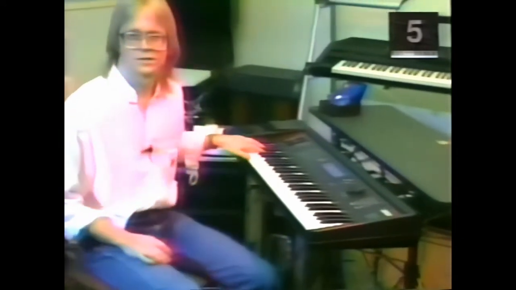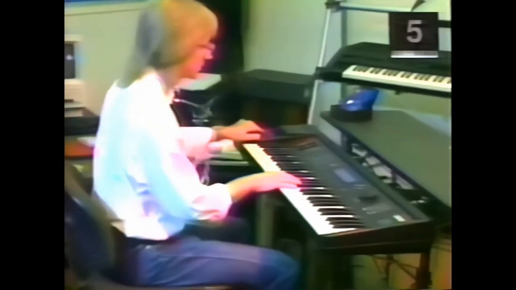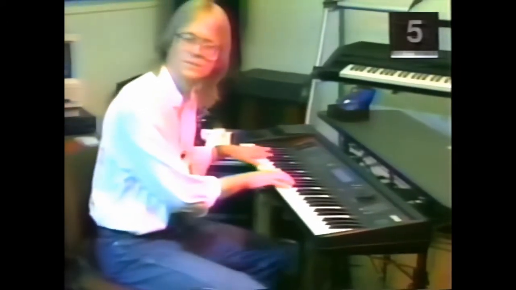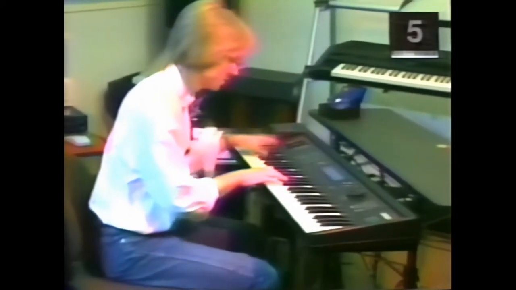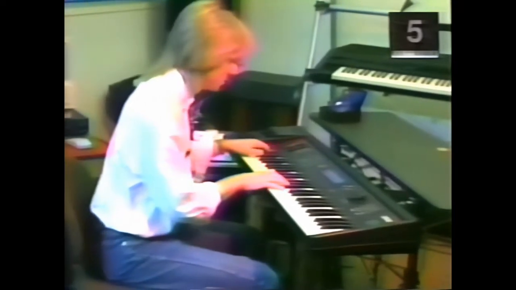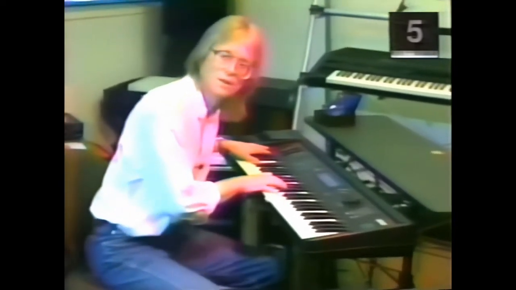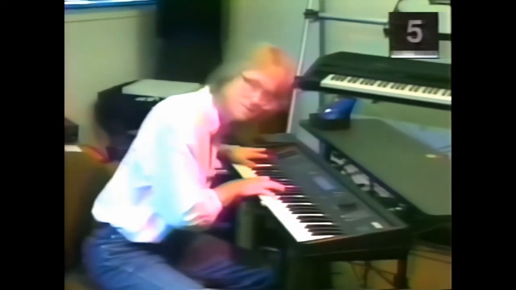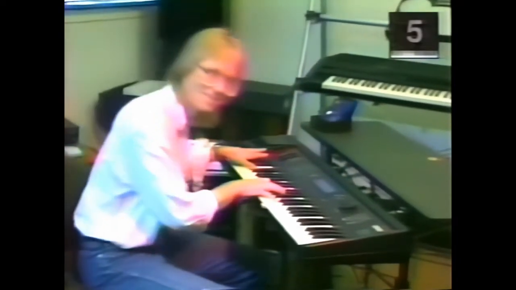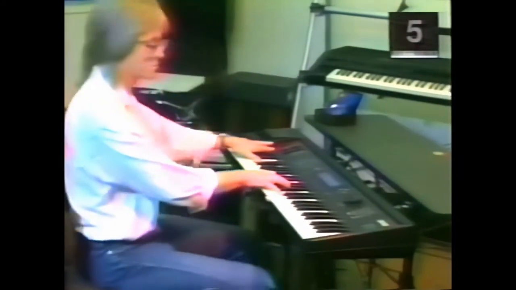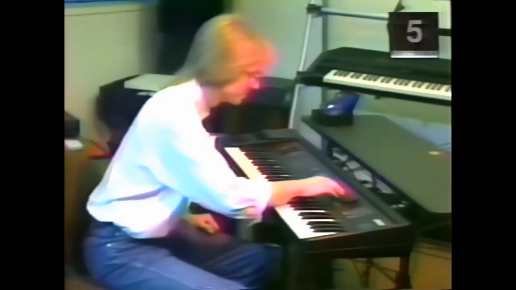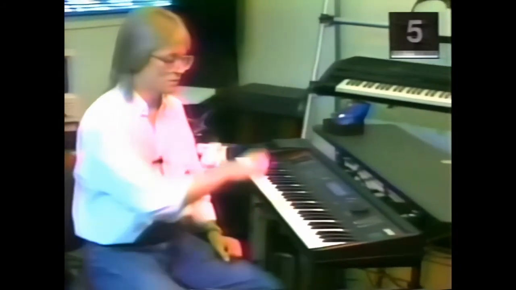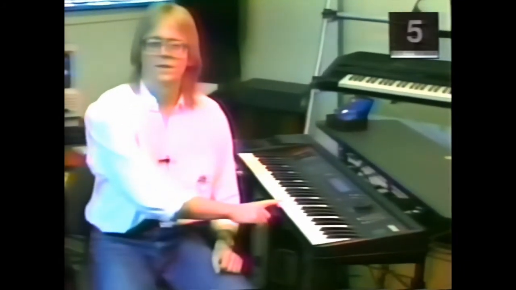Here I'll use pressure to do something pretty outrageous. It's actually going to add thunder at the end of the tune. A little more pressure. Here we'll use pressure to change the... There's one note now.